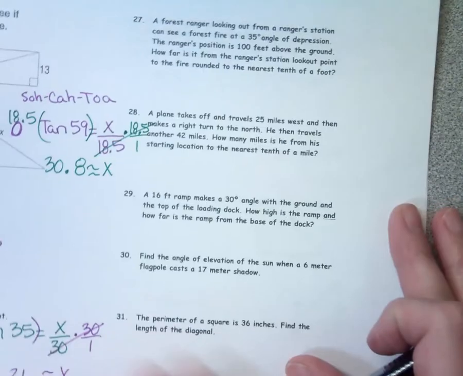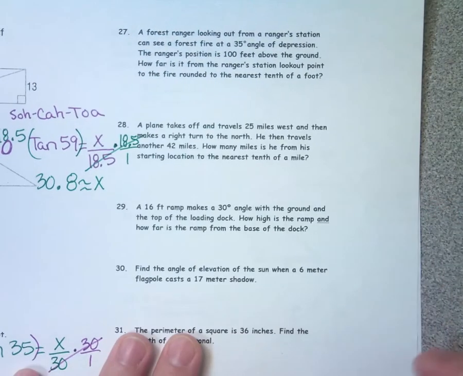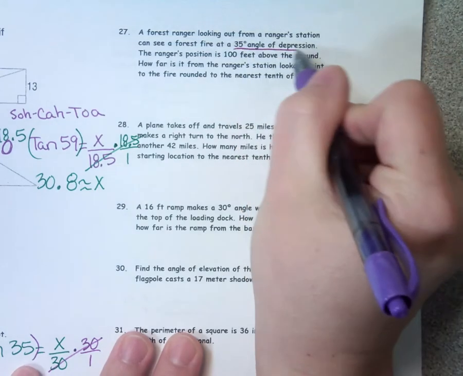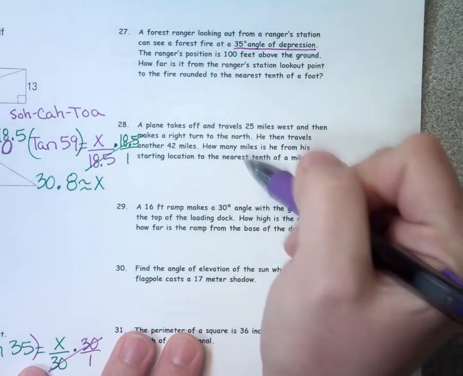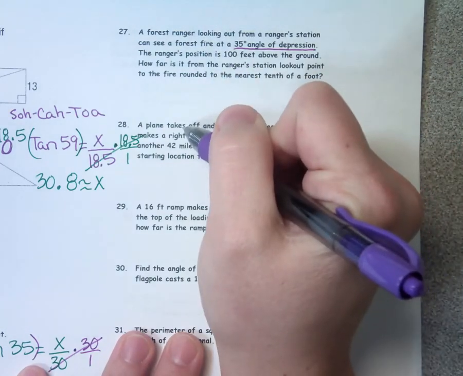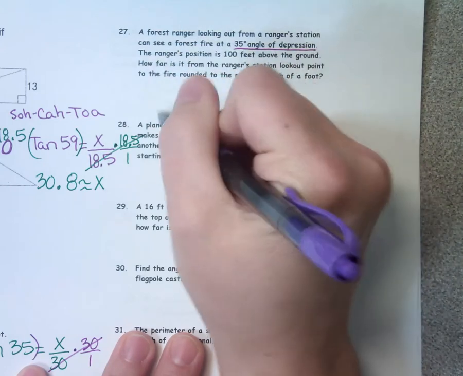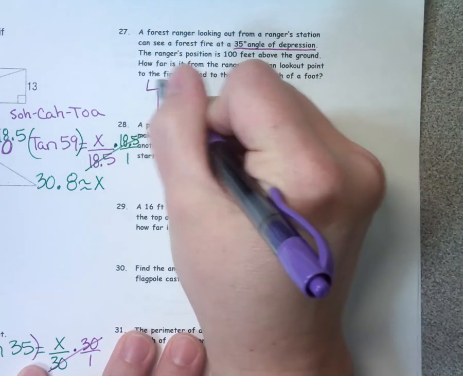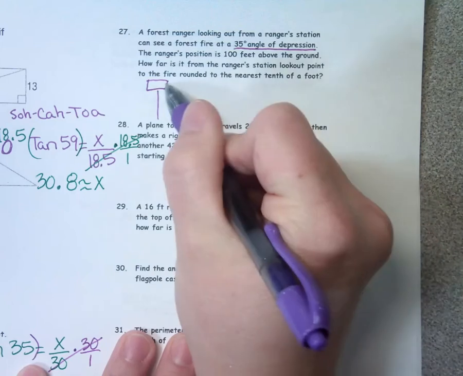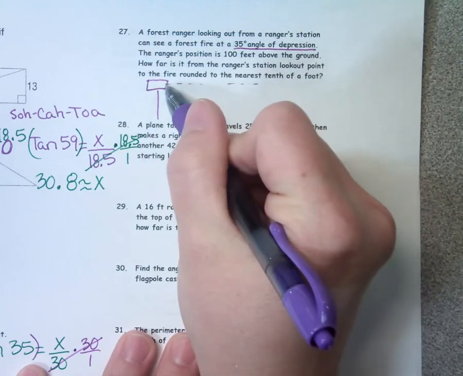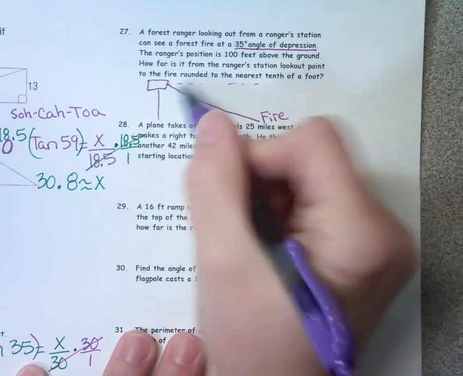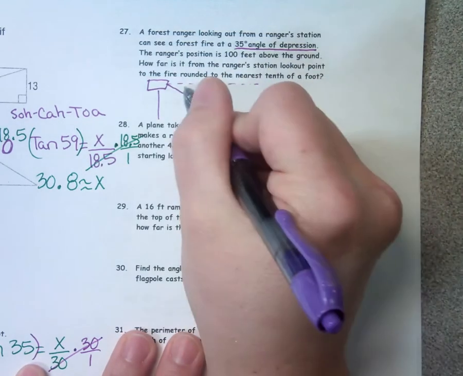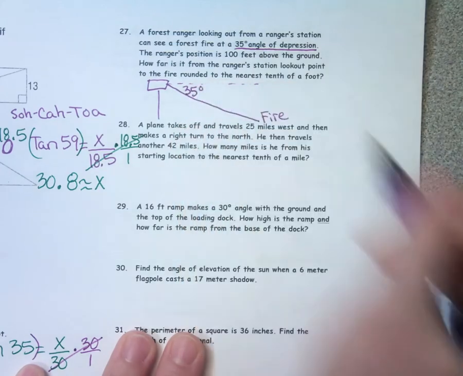Number 27. A forest ranger looking out from a ranger station can see a forest fire at a 35-degree angle of depression. Okay, so he's looking down. We've got a forest ranger, and he's looking out of a ranger station at a fire. Here I've got this ranger station, and this person, here he is looking out straight, and then he looks down at this fire, and the angle that he looks down is a 35-degree angle of depression.